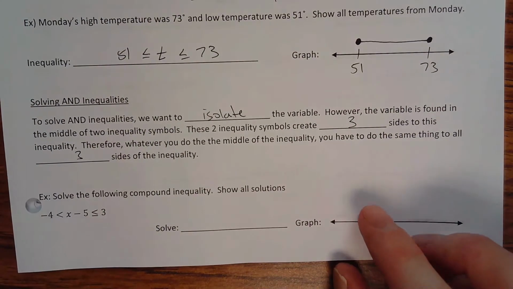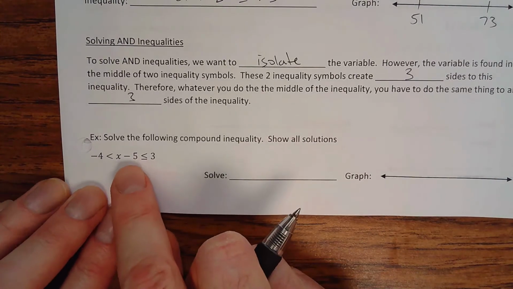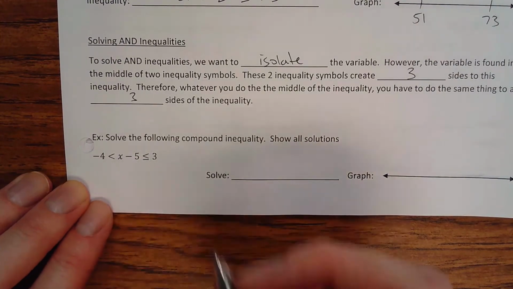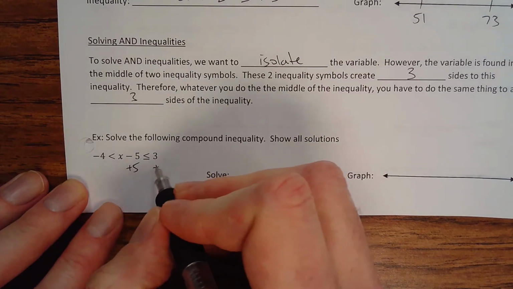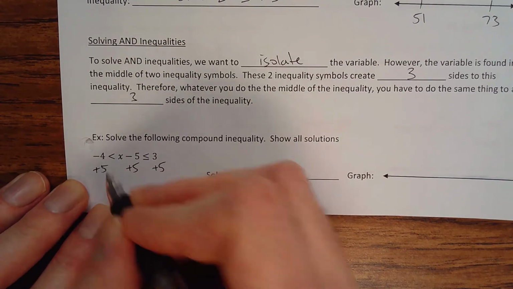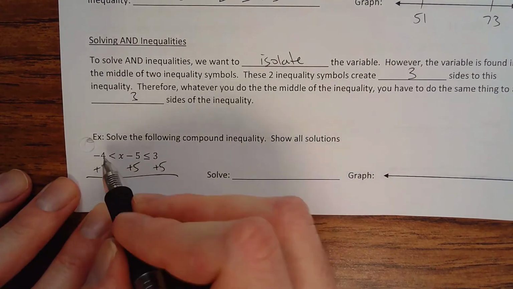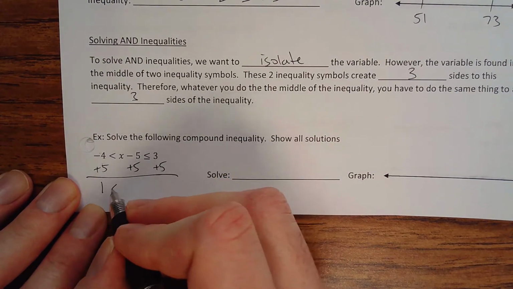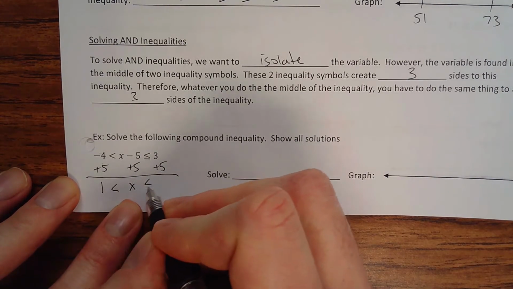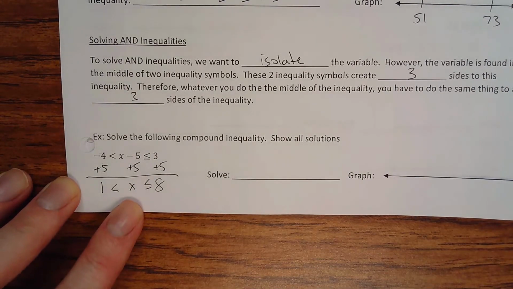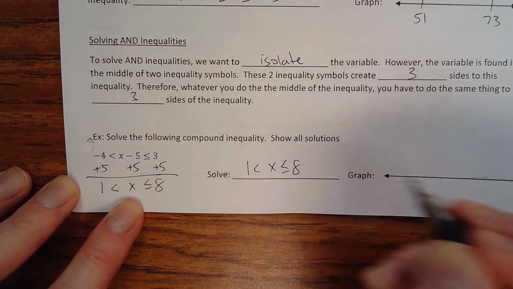Okay, so this guy down here, when I want to solve this guy, I want to get x by itself, I need to add 5 to that. So if I add 5 to this side, I got to add 5 over here and over here. So whatever you do, you're going to do it 3 times, 3 different places. Okay, so negative 4 plus 5 is 1. Here it's x. And then here it's 8. Okay, so that's my 1 is less than x, which is less than or equal to 8.